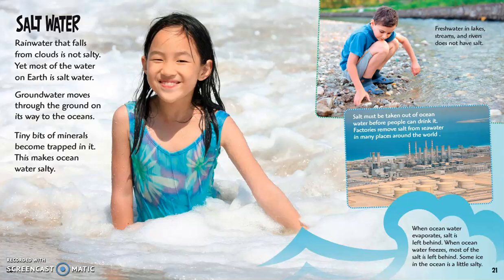Salt must be taken out of the ocean water before people can drink it. Factories remove salt from seawater in many places around the world. When ocean water evaporates, salt is left behind. When ocean water freezes, most of the salt is left behind. Some ice in the ocean is still a little salty.